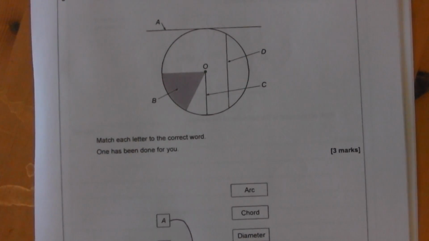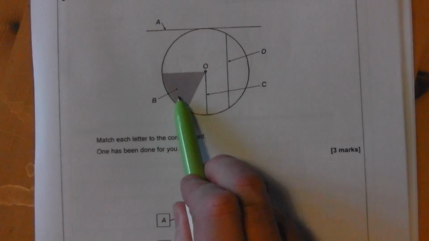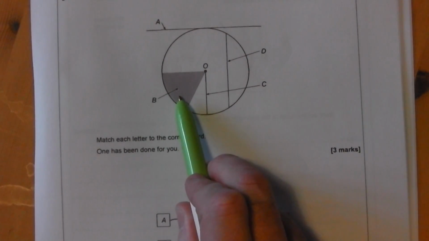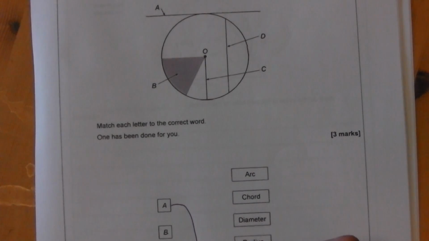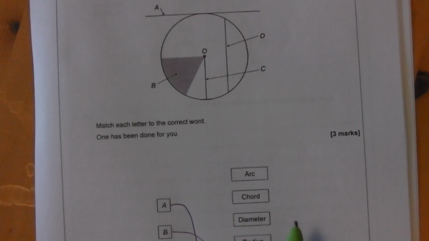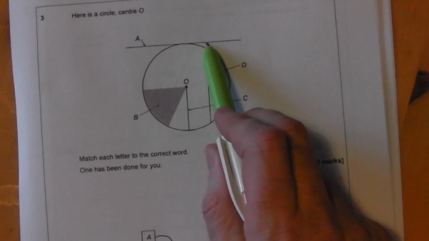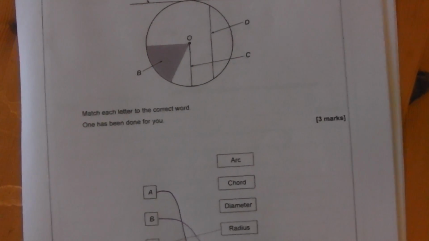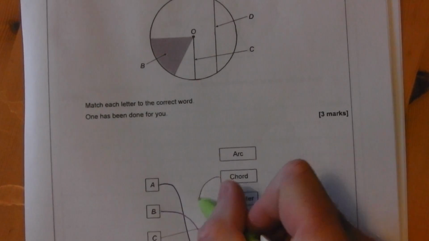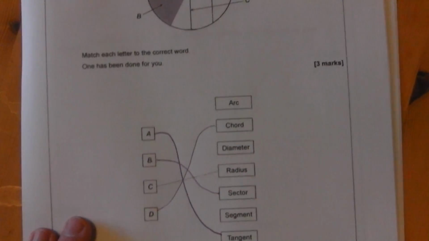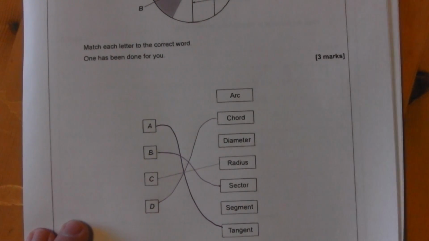Okay. Then B, when we look at B, B is shaded in and it looks like a piece of pie. So B is our sector. So that's now drawn in. And the last one, D, crosses the circle from one side to the other but doesn't pass through the centre. So D is a chord. And that's what we should end up with there. Okay.